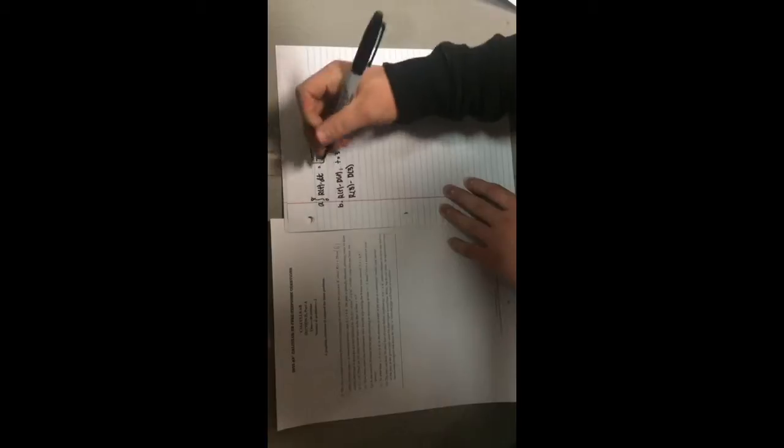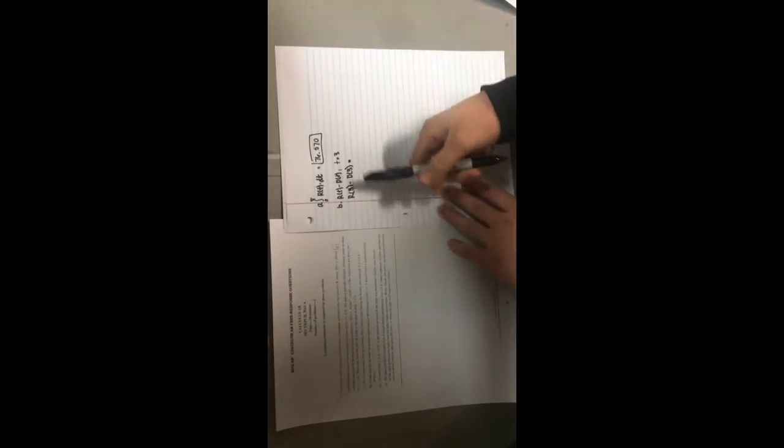And then you're going to use the functions that you're given in the problem, plug in 3, and you get negative 0.3136.